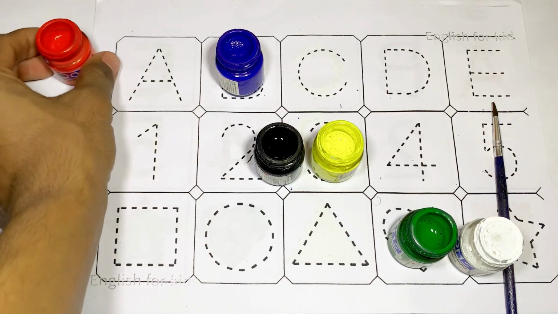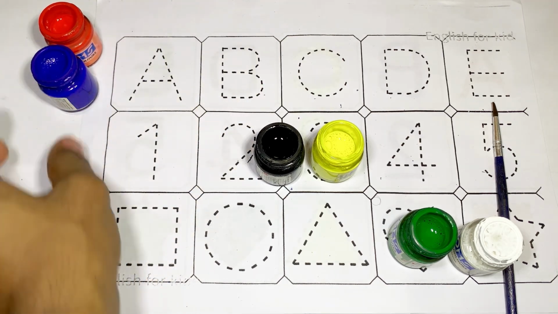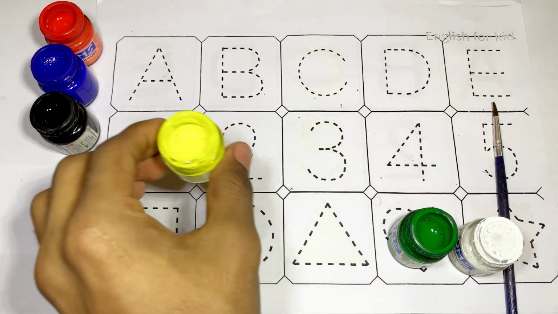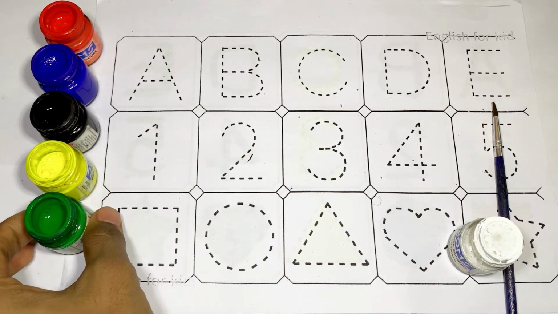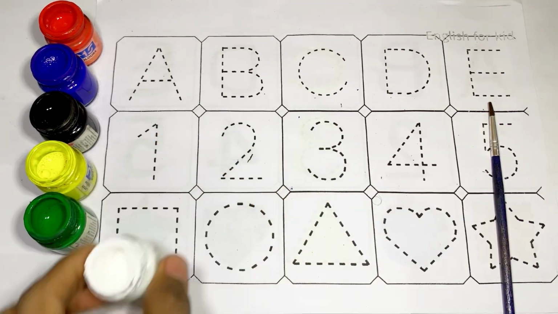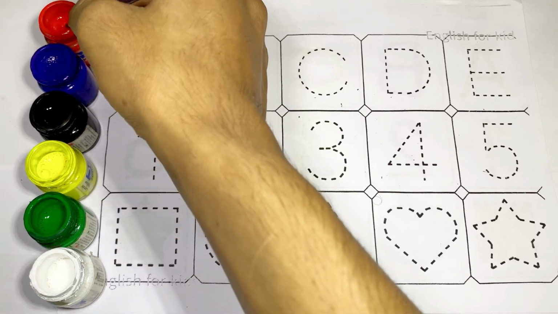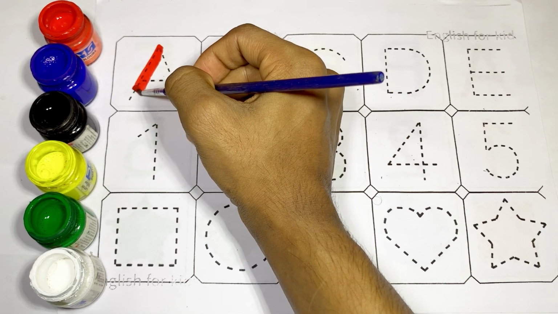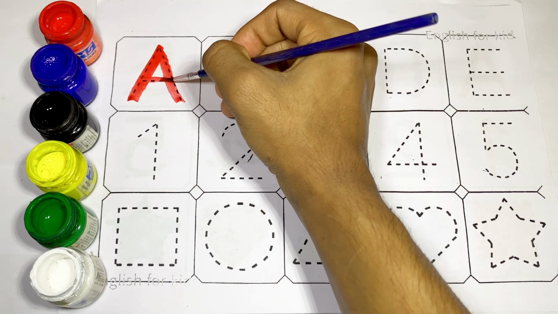Red color, blue color, black color, yellow color, green color, white color. Kids now coloring alphabets, numbers and shapes. Kids first draw A for apple, A for aeroplane, and here is red color.